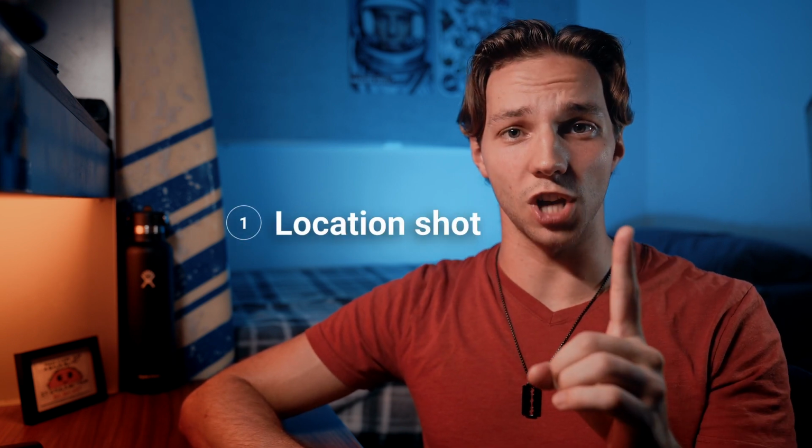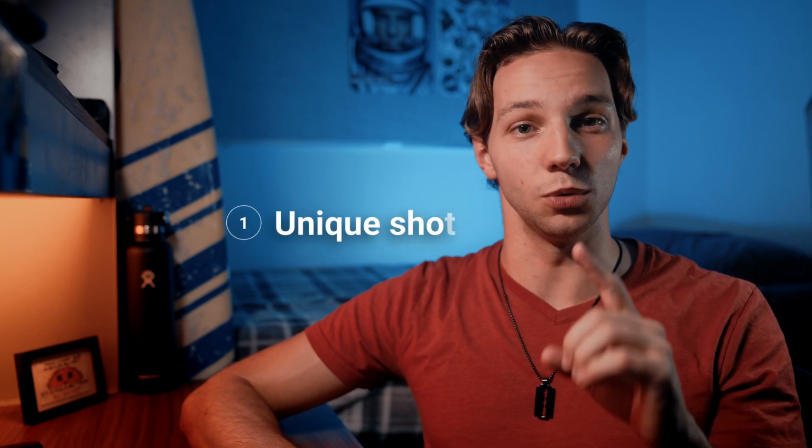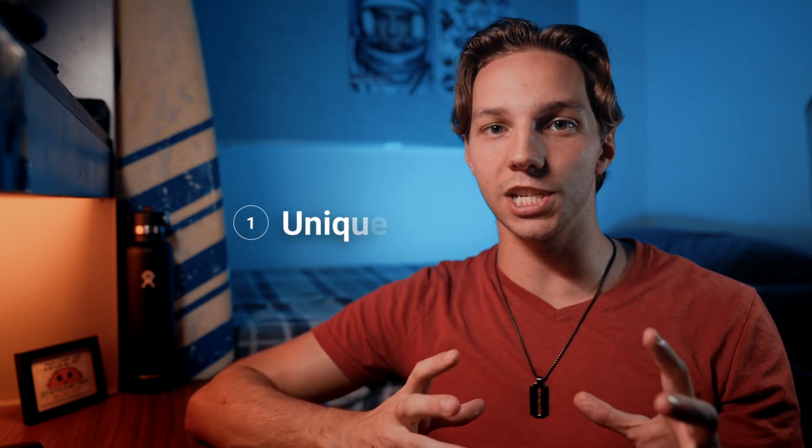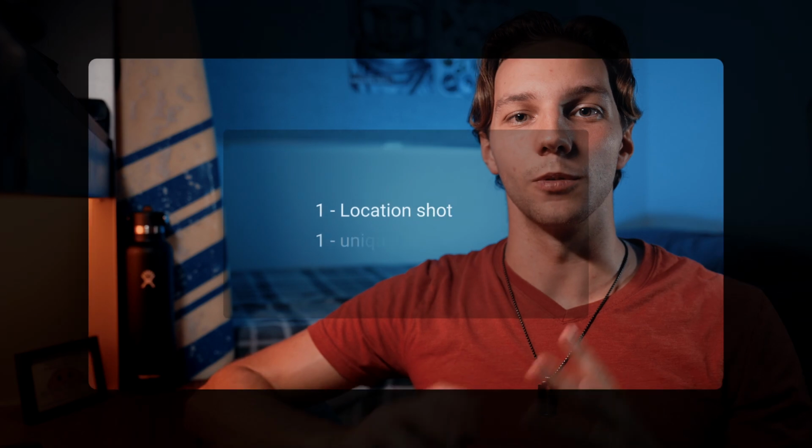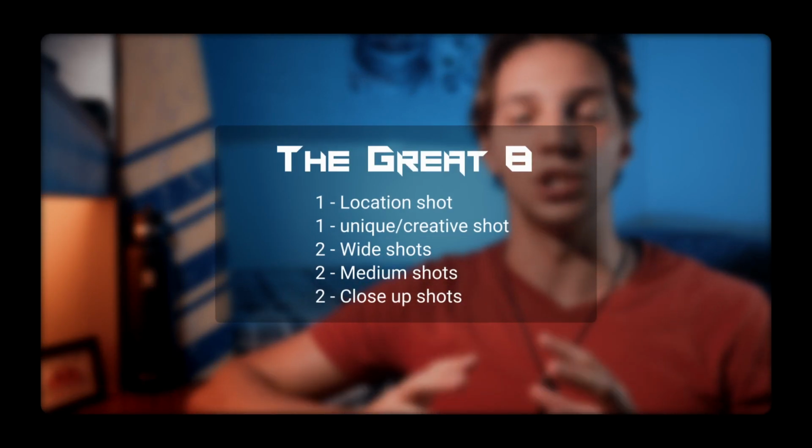So the Great 8 shot sequence is one location shot that doesn't have a subject or a person in it, one unique or kind of specialty shot, 2 wide shots, 2 medium shots, and 2 close-ups. When you get these 8 shots, you can make a multitude of sequences. The opening sequence that you saw was using those Great 8 shots. So let's go ahead and break it down how I use the Great 8 shots to make a wonderful sequence.